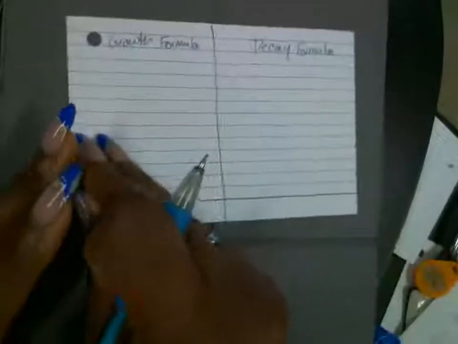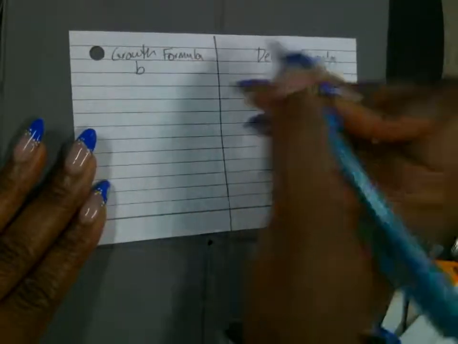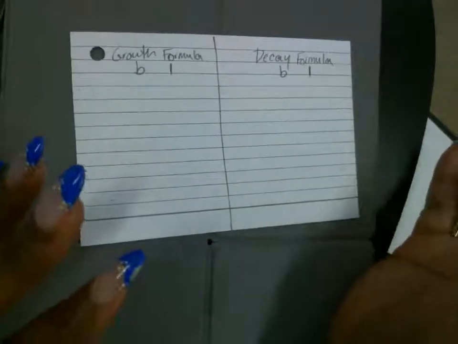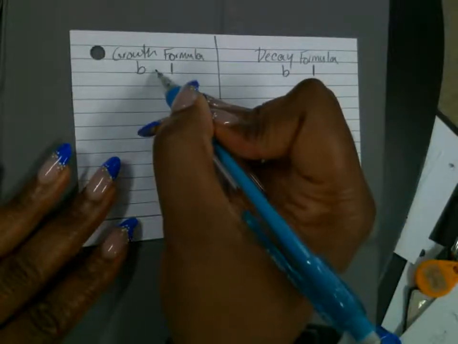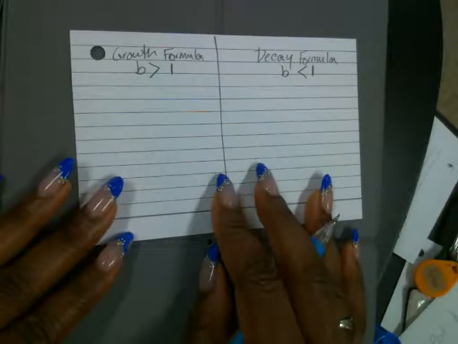All right, let's do this. Here, your B has to be what? Your B has to be what to 1? Okay. What about this one? Greater than. What about this one? Less than. Okay.